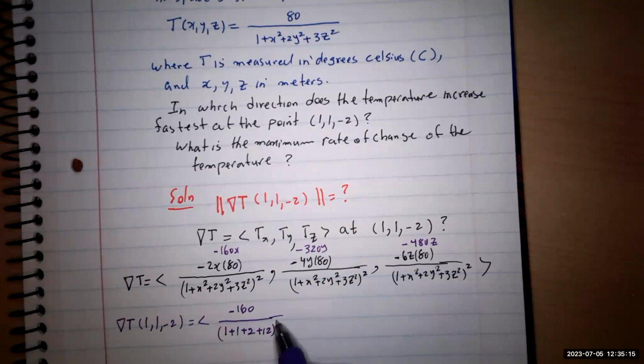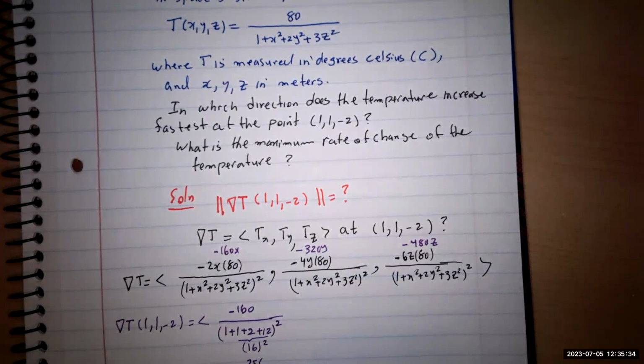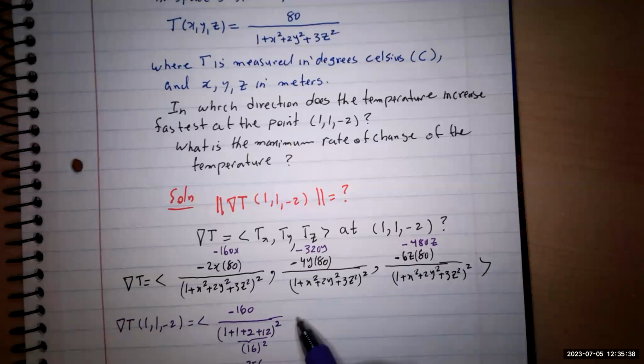So that gives you 12. You square it. So this number is going to be 14, 15, 16, so that gives us 16 squared, and 16 squared is going to be 256. Okay, and then we can simplify it. So that's the first one, and we continue with the others.